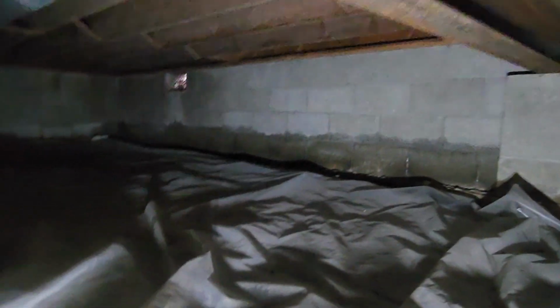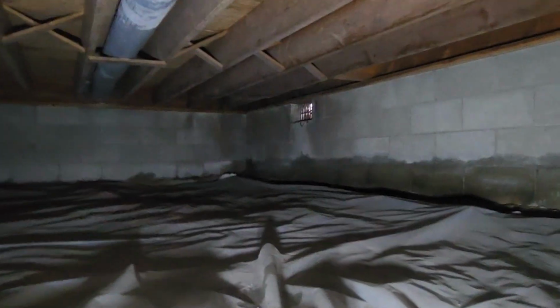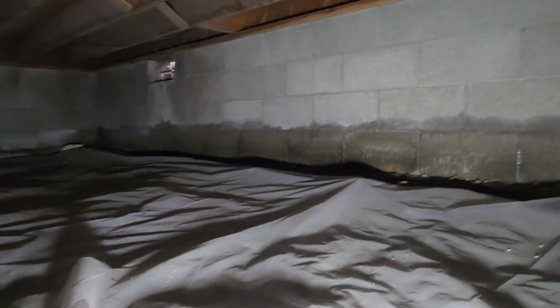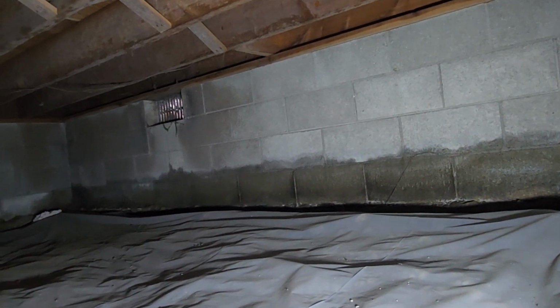You see the moisture that's building up on the bottom block here, and that really shows that there's a lot of water just in this foundation. It would be a good thing to either determine if the grading needs to be fixed outside, or if weep holes need to be installed so that these blocks can release all this hydrostatic pressure in here.